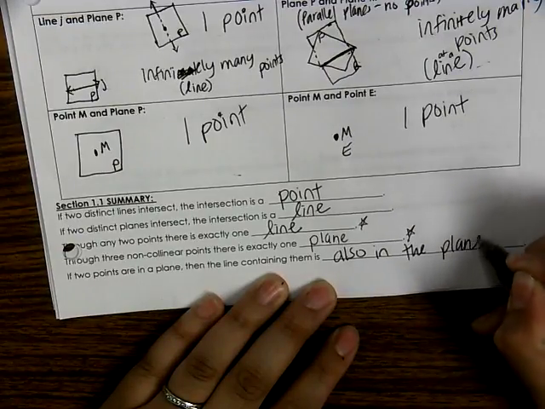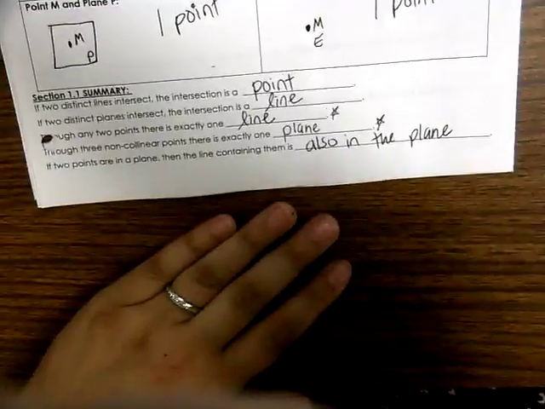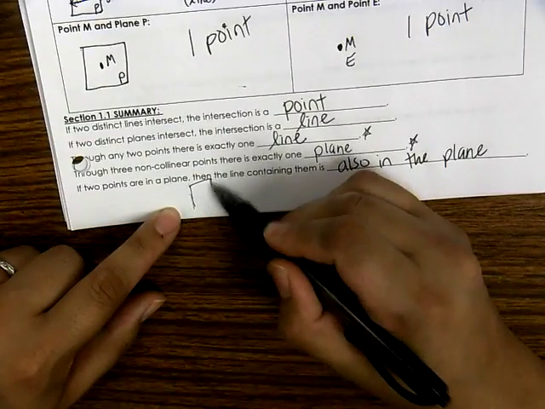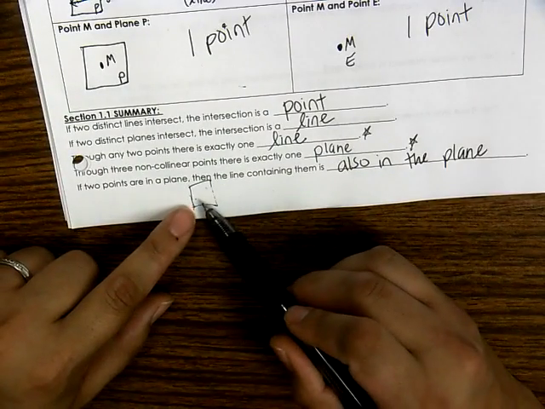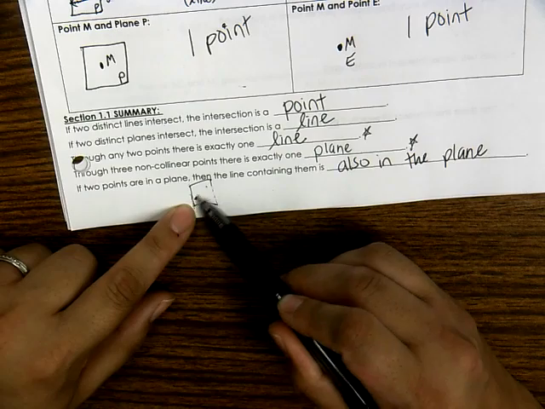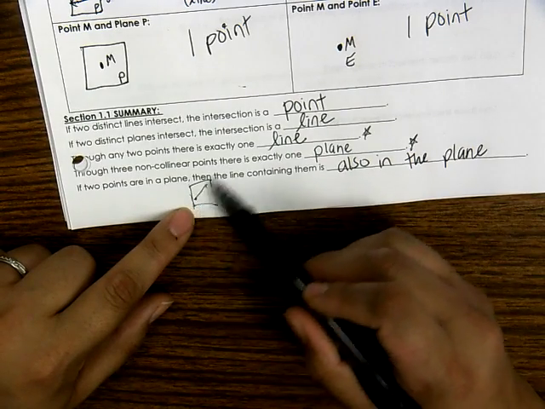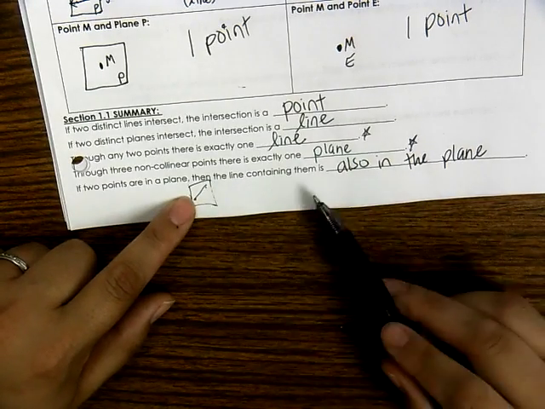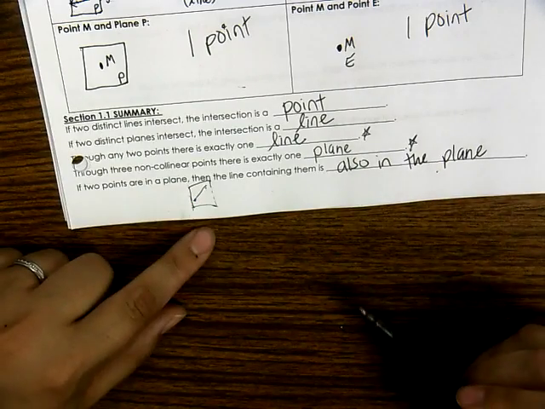Okay, so let's kind of imagine this for a second. You have these 2 points in the plane, so imagine a plane here, 2 points sitting on it, and the line, obviously if it's 2 points, we know 2 points are collinear, so there would be a line that contains them, well then that line has to be in the plane. There's no other way around it.